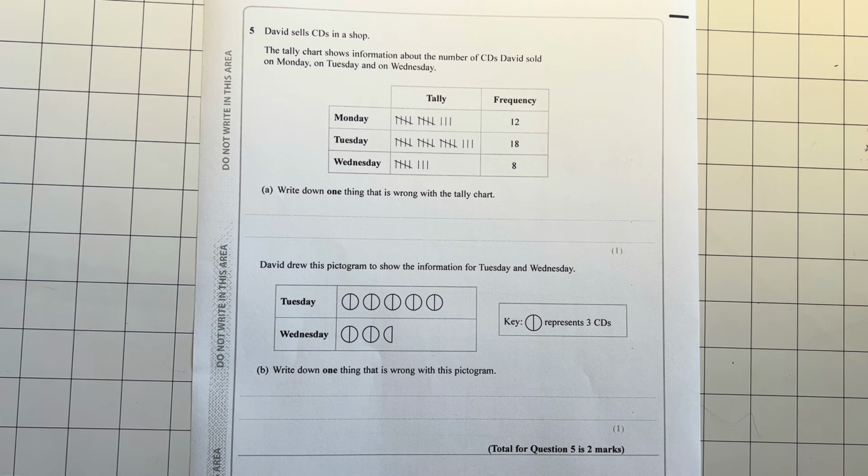This is question 5. We're given a tally chart and we're also given a pictogram with questions attached to them. Pause the video, attempt to answer the question, return to play the video to see the solution and where the marks are awarded. Welcome back.